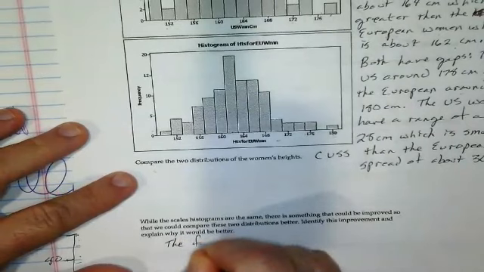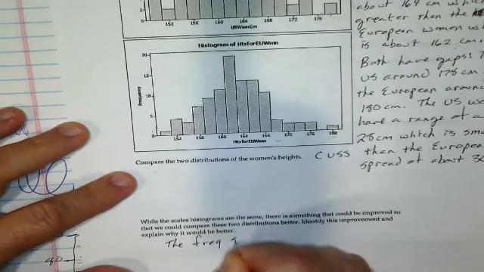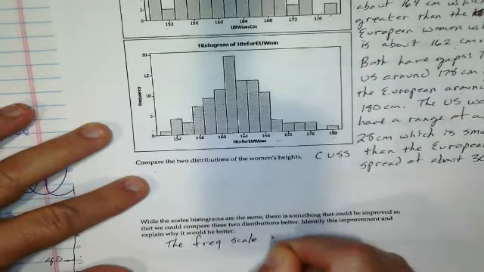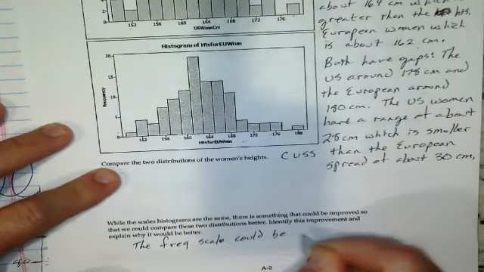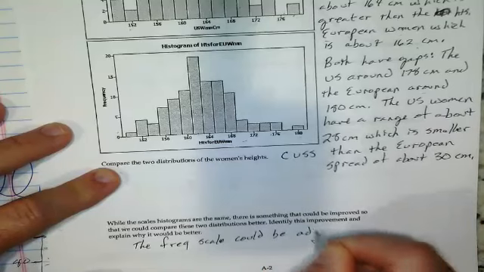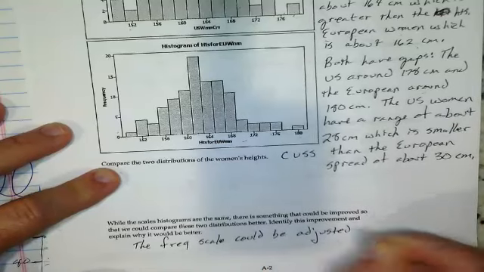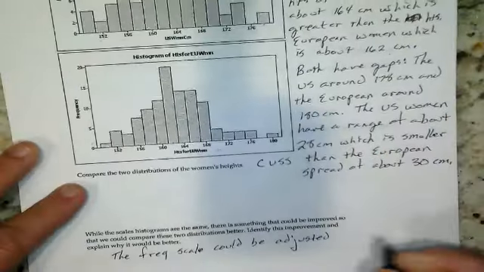The frequency scale could be adjusted to be equivalent.